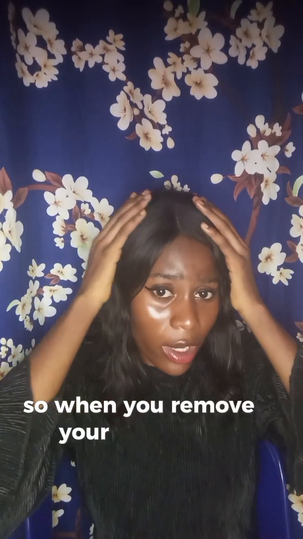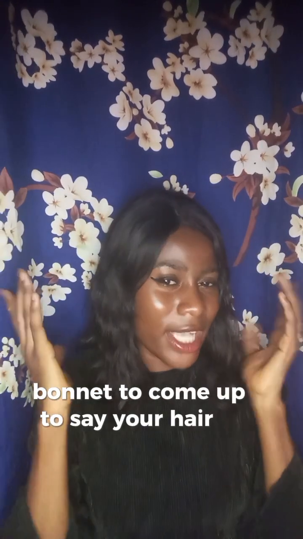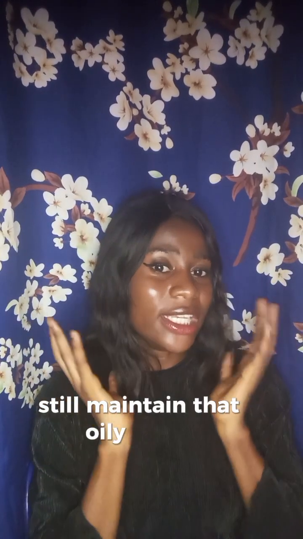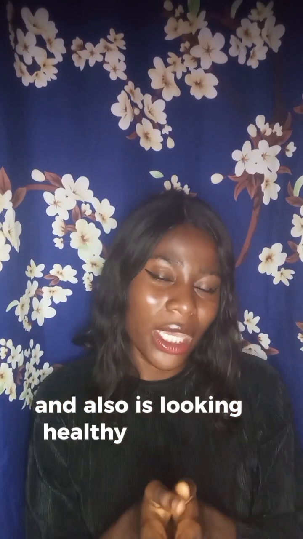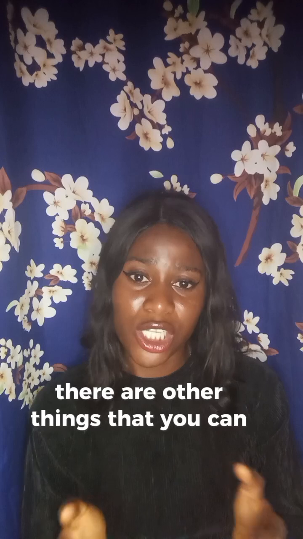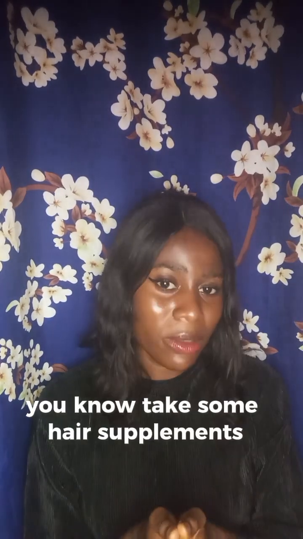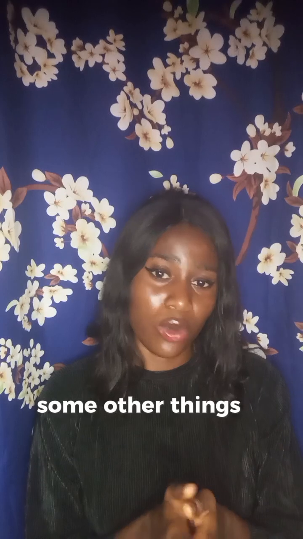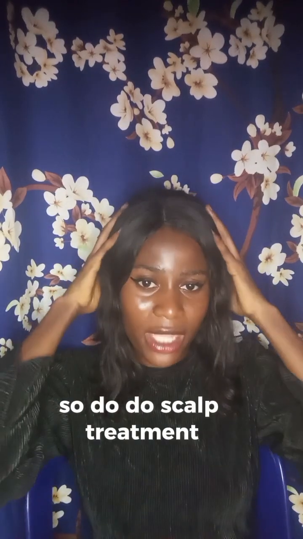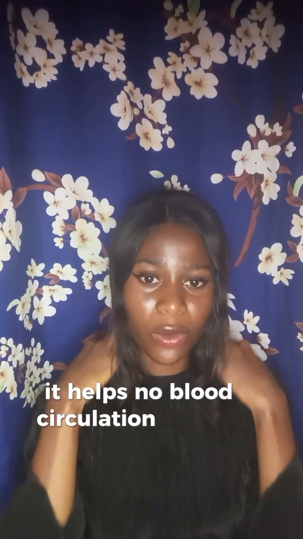So when you remove your bonnet, you can say your hair is still maintaining that coily shape, and it's also looking healthy and shiny. There are other things that you can still do. Eat good food, eat fruits, take some hair supplements. You also have to do scalp treatment. Massage your scalp once in a while. It helps blood circulation of your hair.